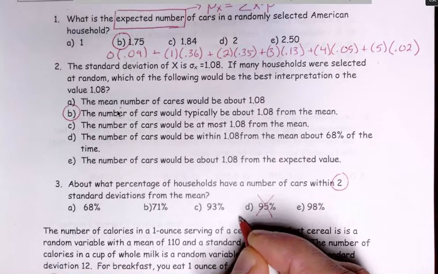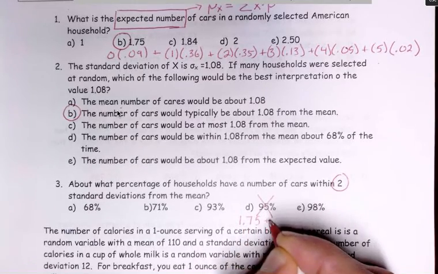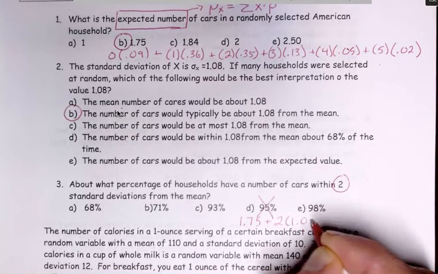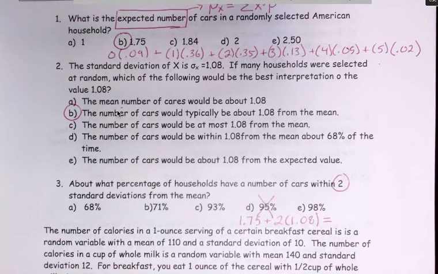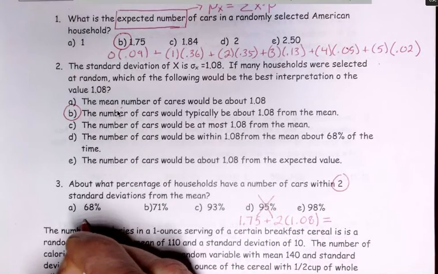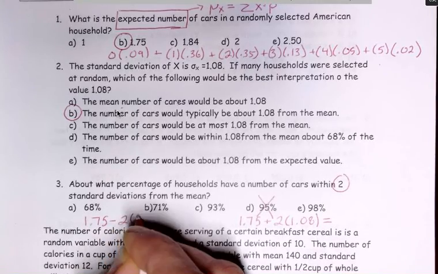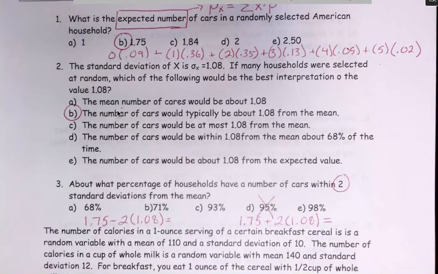So let's take the mean that we've already calculated of 1.75, and let's add 2 standard deviations to that. That will give me an upper boundary. Similarly, let's take 1.75 and subtract 2 standard deviations from that. That will give me a lower boundary that will capture 2 standard deviations above and below the mean.